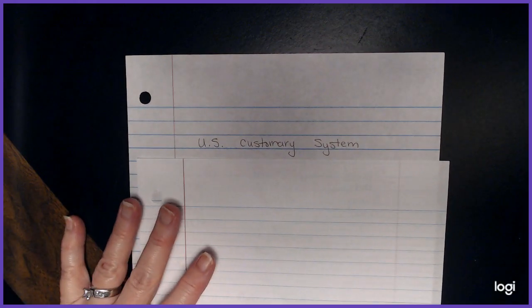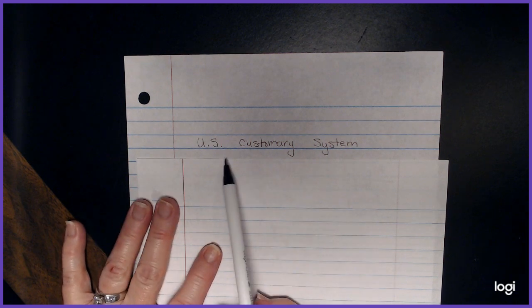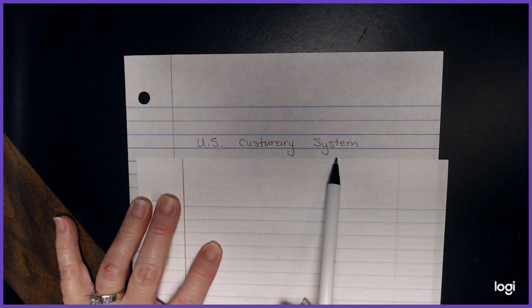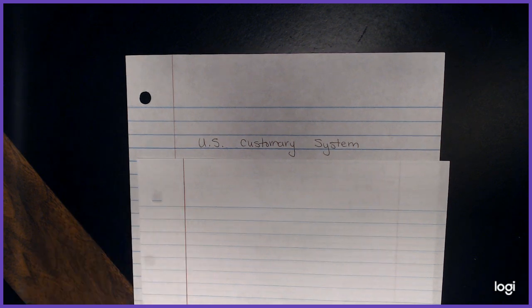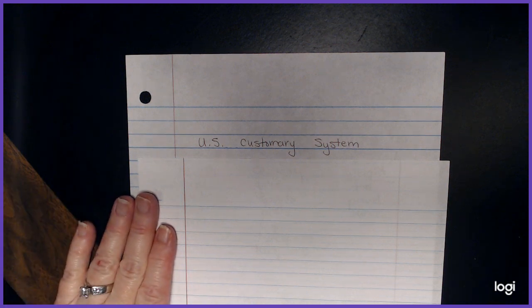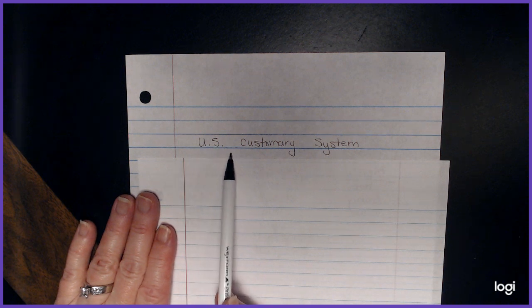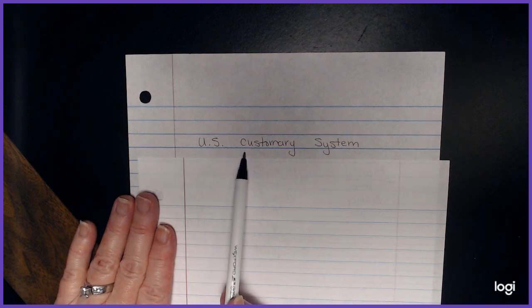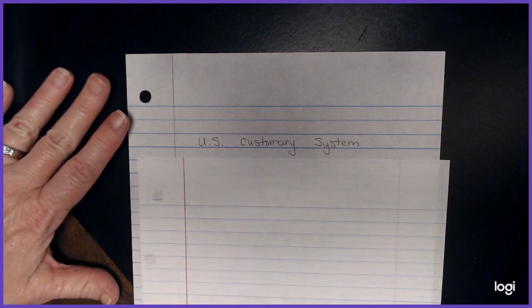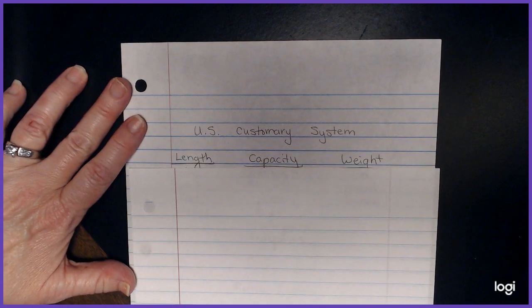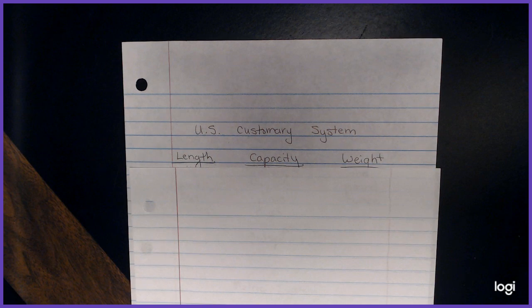All right, so we will need our math notebooks now. We're going to write some things down in our math notes. If you can see, it says U.S. customary system. As you're writing it down in your notebooks, it is a system of measurement that contains units for length and capacity and weight. Obviously, U.S. meaning that these are the kinds of things that we here in the United States use for measuring things. So the three things we're going to look at, like I said, are length, capacity, and weight. So if you would write those 3 words down.